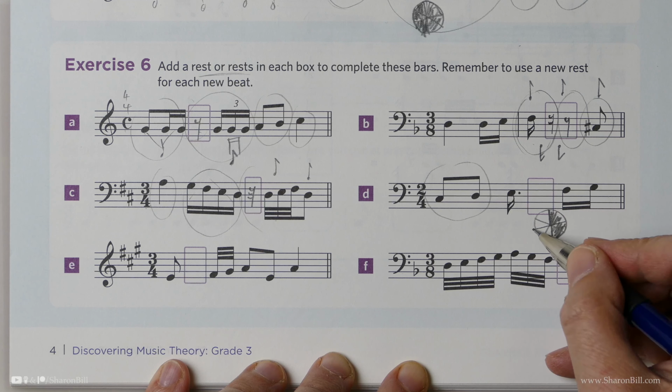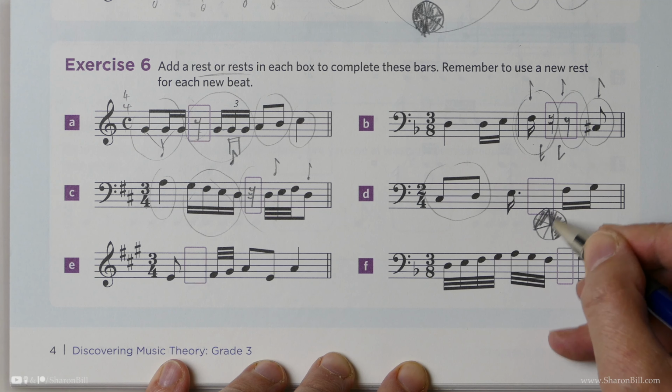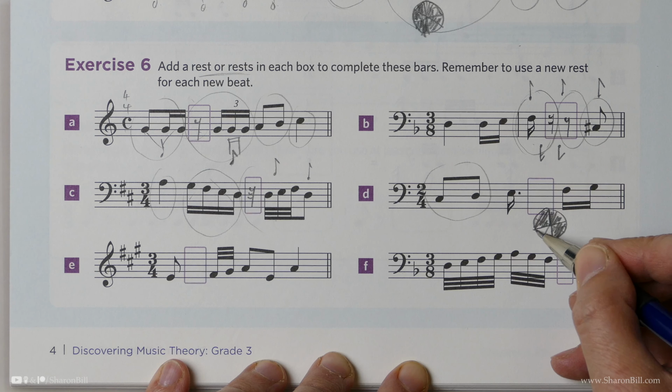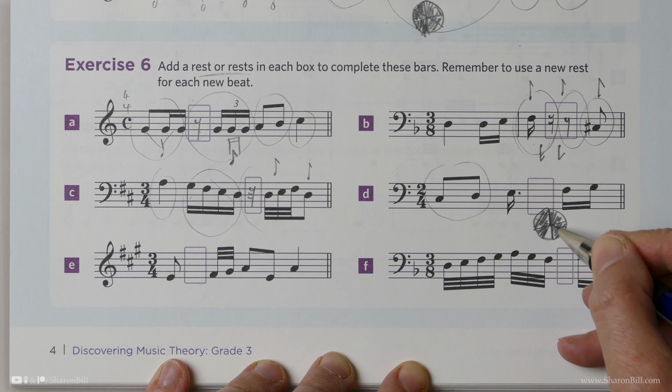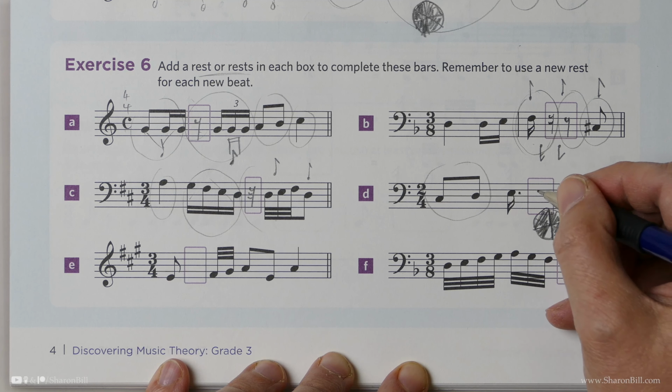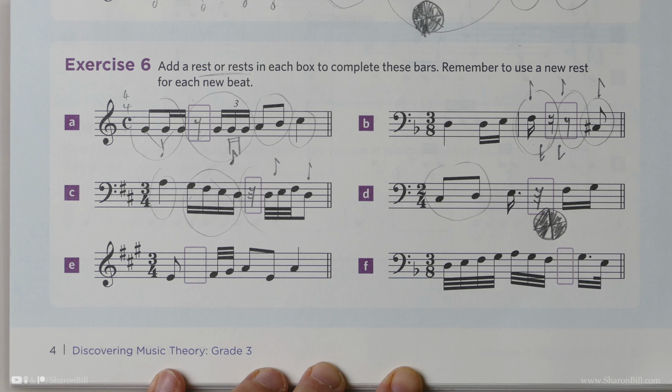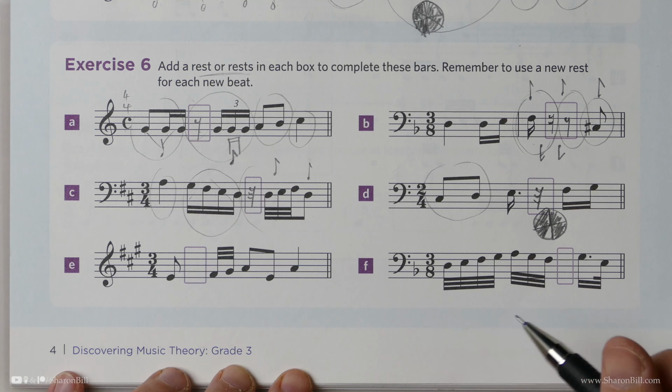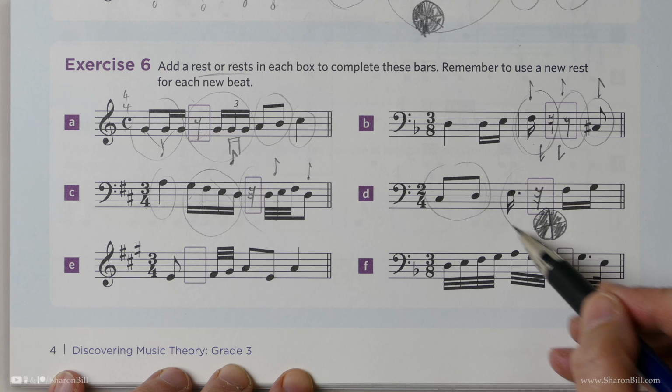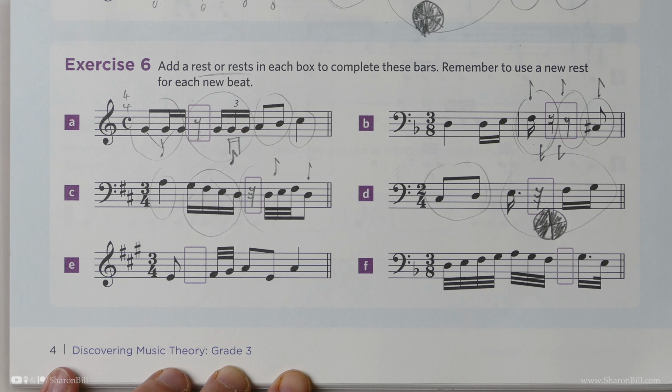We've got a quarter of a beat in that semiquaver. The dot gives us an 1/8 of a beat, so we're 1/8 of a beat missing, and so we need a demisemiquaver rest to complete that beat. Then we've got beat 1, beat 2 is now complete.